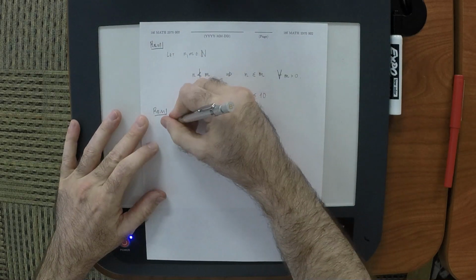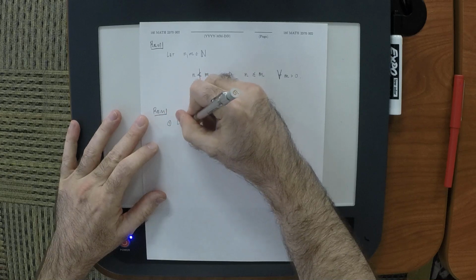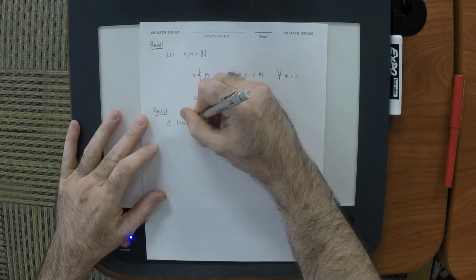it's called the linear order because of the following. Linear order.